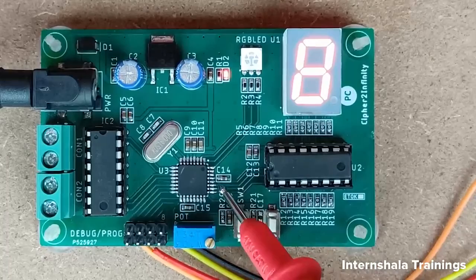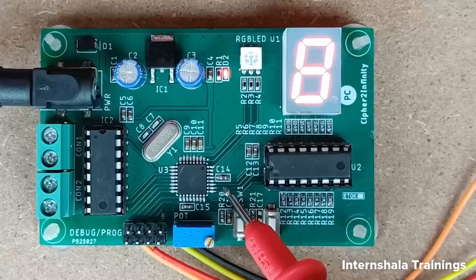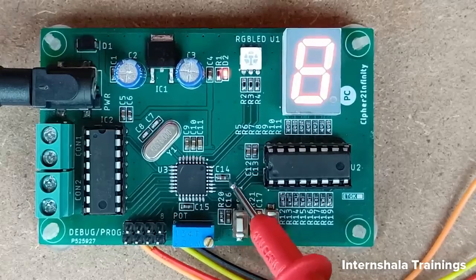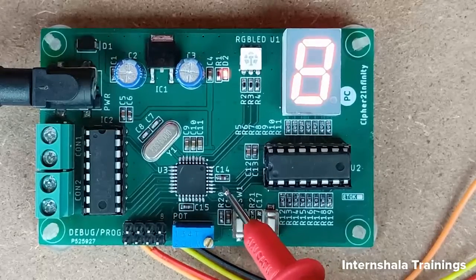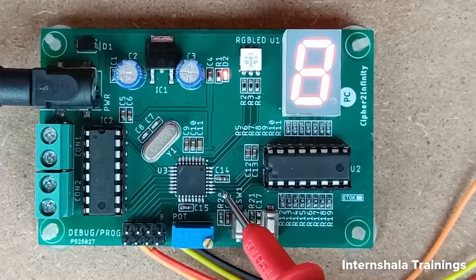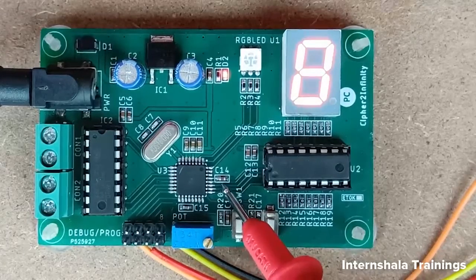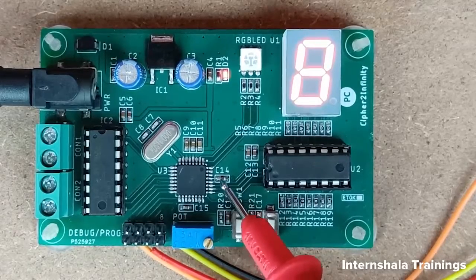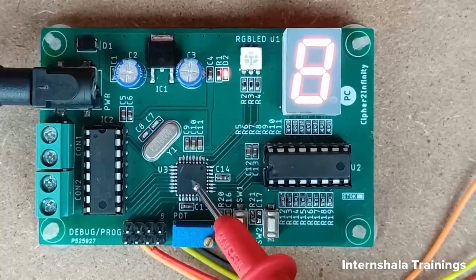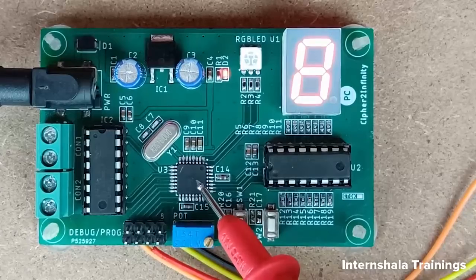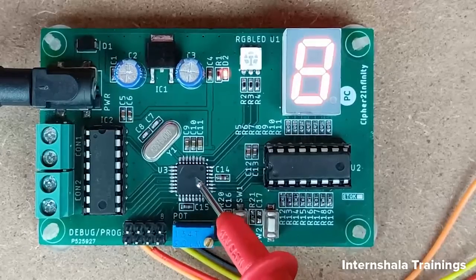But placing it on the hardware is the right choice, because this will avoid the mistake of forgetting the 0.1 microfarad capacitor. So always make sure when you are programming the hardware, this 0.1 microfarad capacitor should always be there. Otherwise, the USB to TTL converter won't be able to reset the controller. So that was the third point that you should always remember.